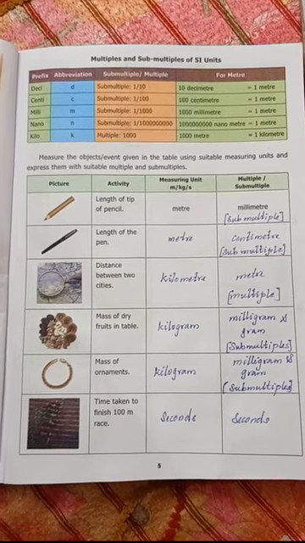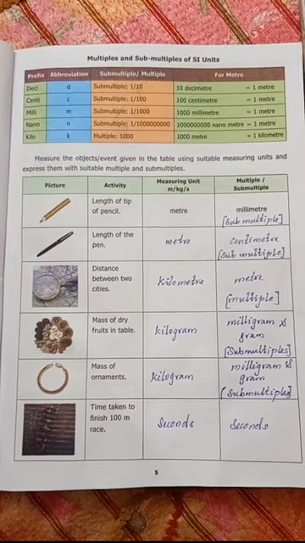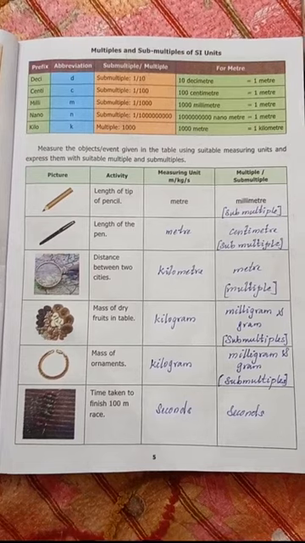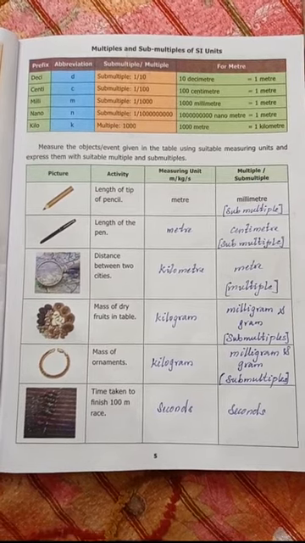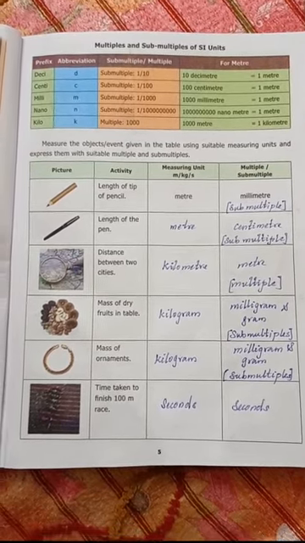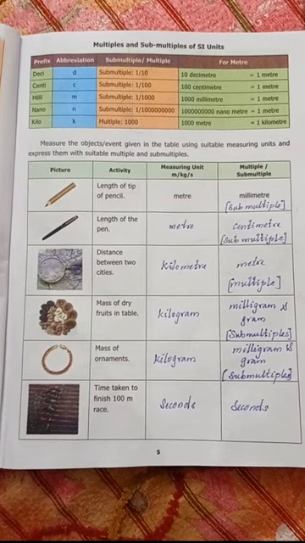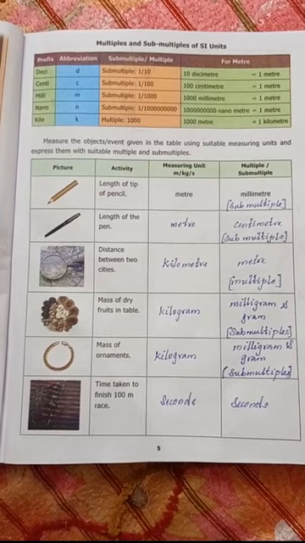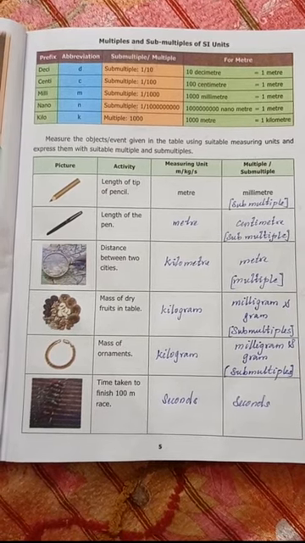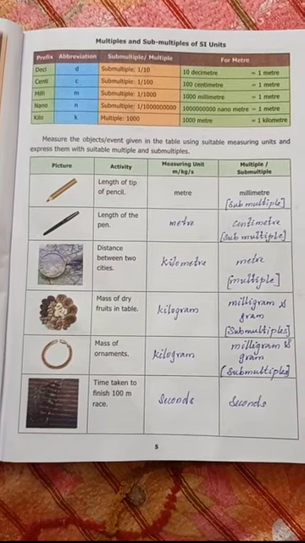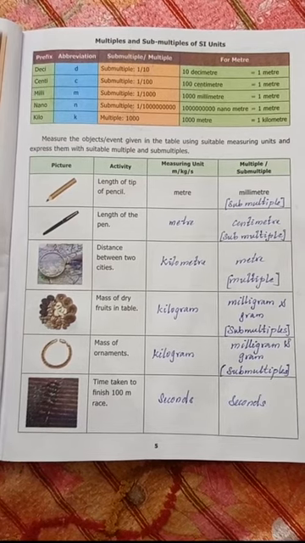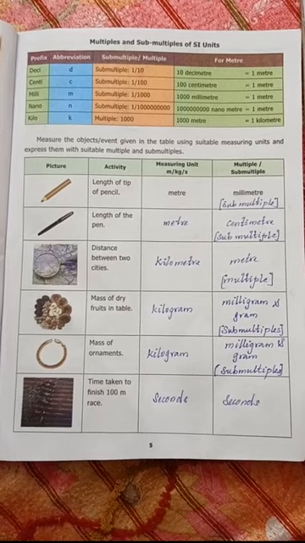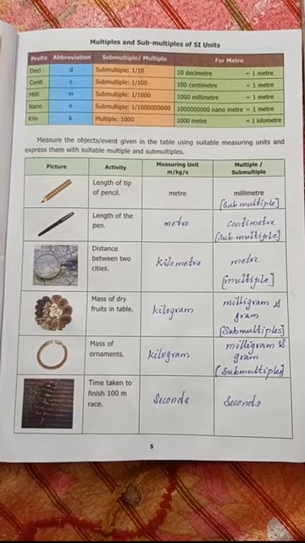In this session, we are going to see the multiples and submultiples of SI units. What is an SI unit, children? The common set of units to express measurements throughout the world. This system is called the International System of Units or System International Units, or otherwise you can just call SI units. Now let's see the multiples and submultiples of SI units.